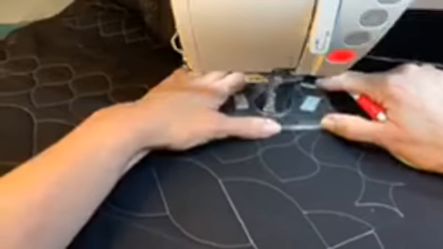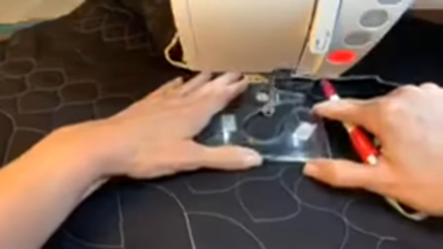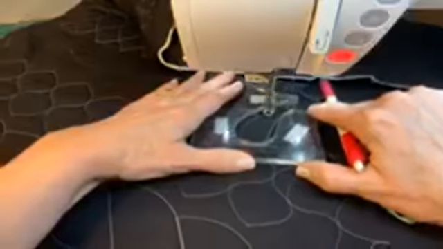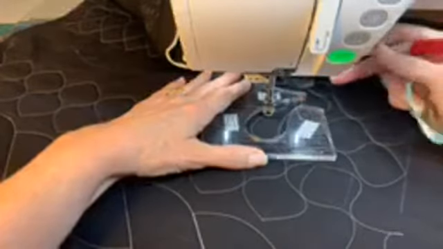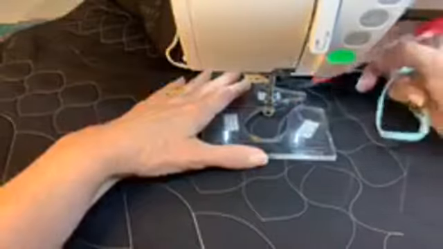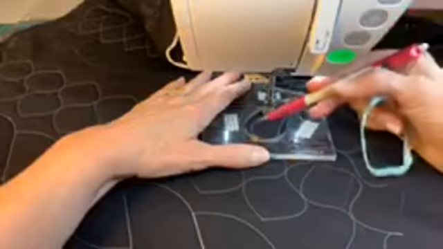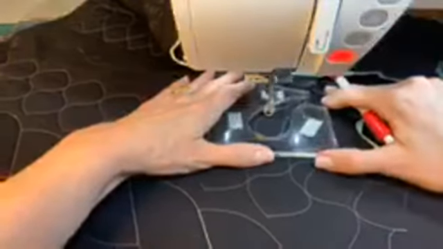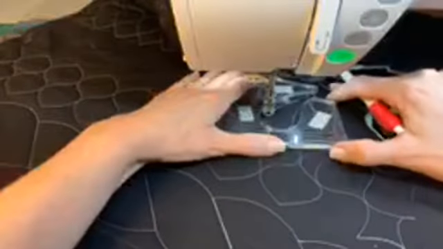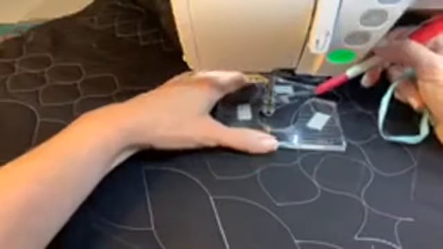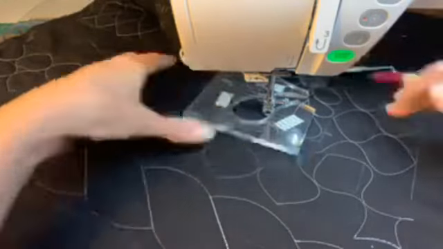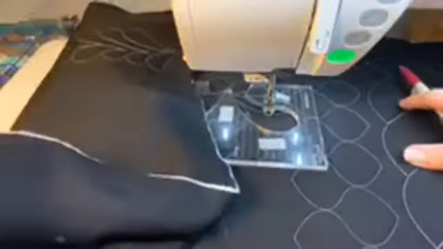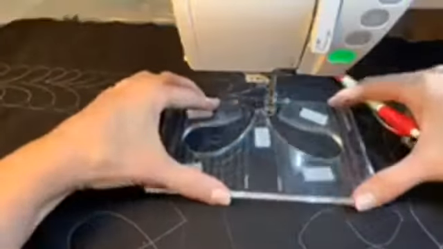So here we're going to start turning this template a bit more. We want to kind of keep this in the same spot or close to it as we go around the corner. So this part stays, and then this part pivots. And that's how we do the outside. So we're going to try to keep this close to the same space. And now we should be turned the corner. The corner's all the way turned.